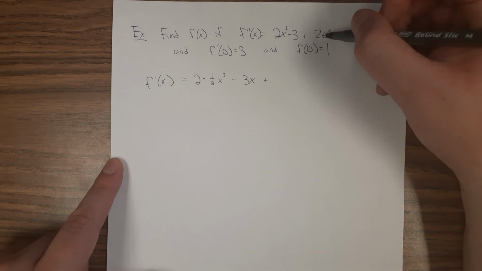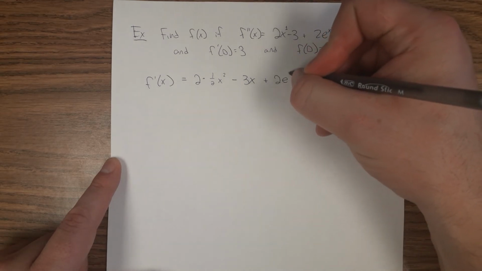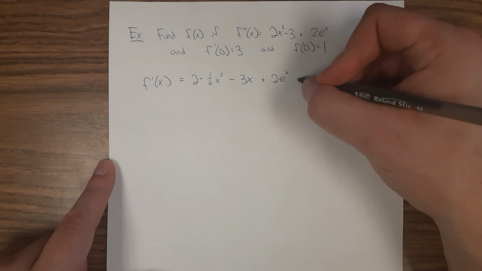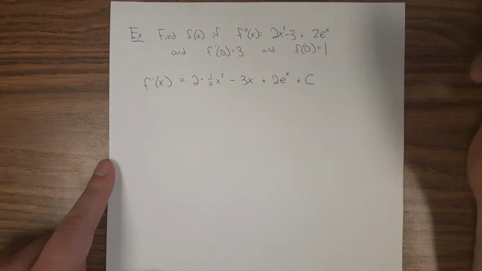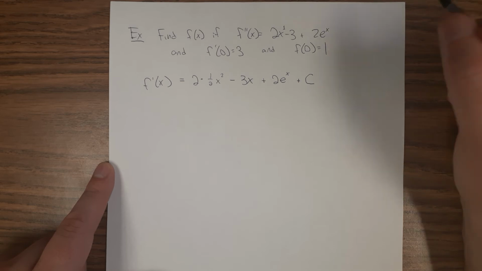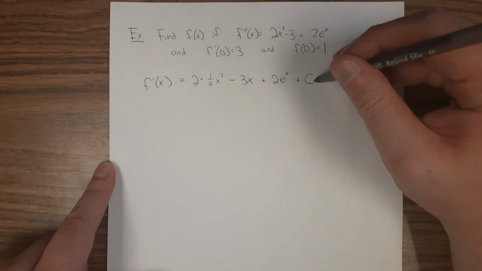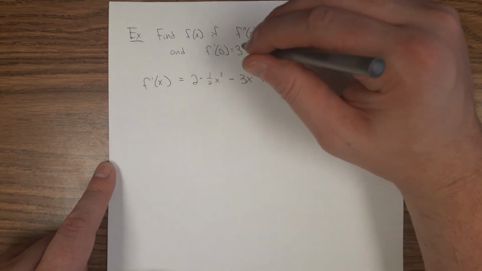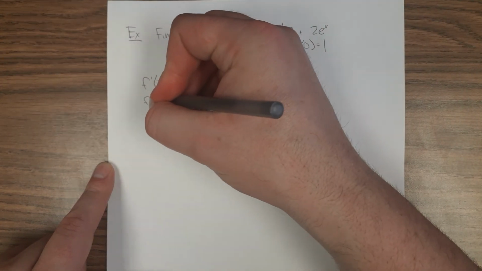Antiderivative of e to the x is e to the x, and the 2 just carries down. But I want the most general antiderivative at this point, so when I think I'm done, I'm not done until I write plus c. Okay, now what I should do is try to find c, because I was given information that can help me find c.